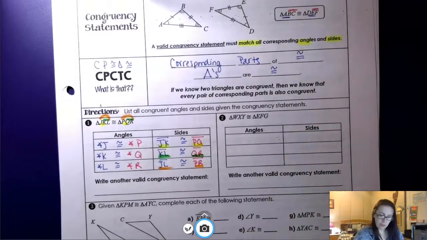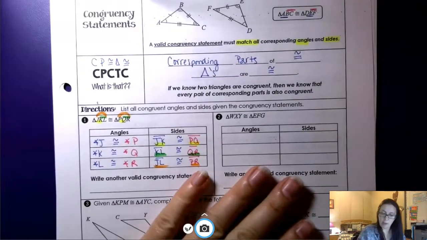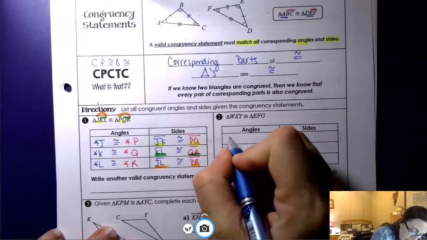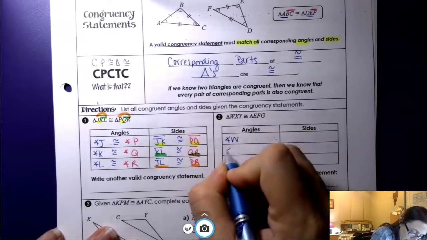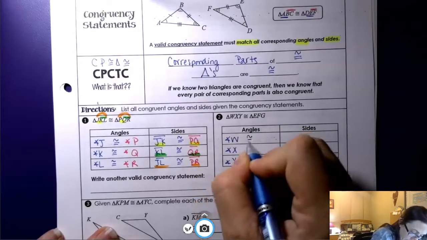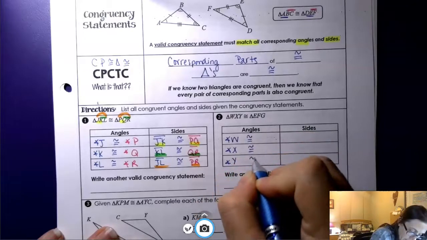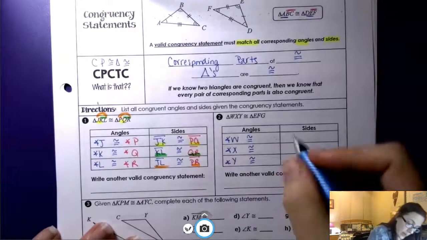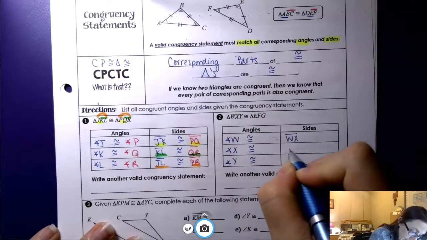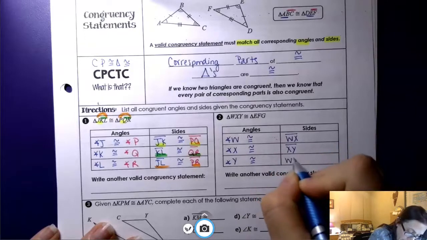Okay, so I want you to take a minute and do that for number 2 over here, and then come back and check it. So the ones we have are angle W, angle X, angle Y. They're all going to be congruent to. And then my sides are WX, XY, and WY.